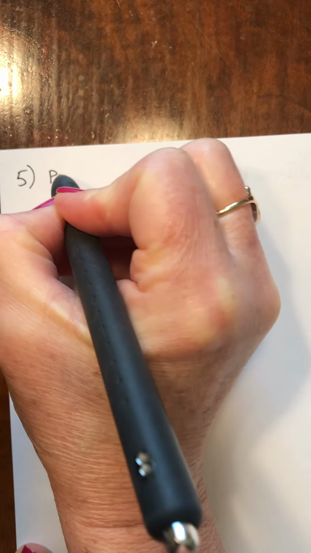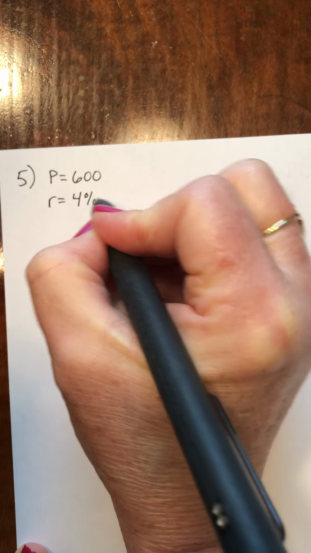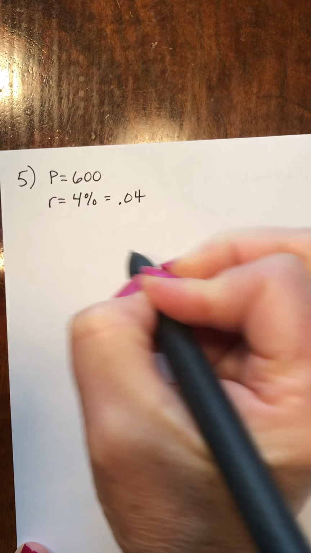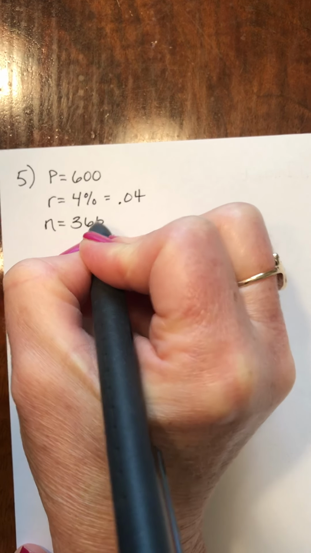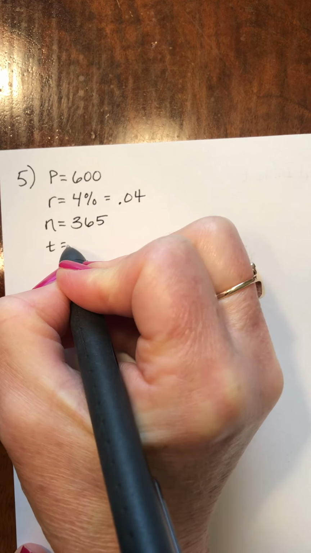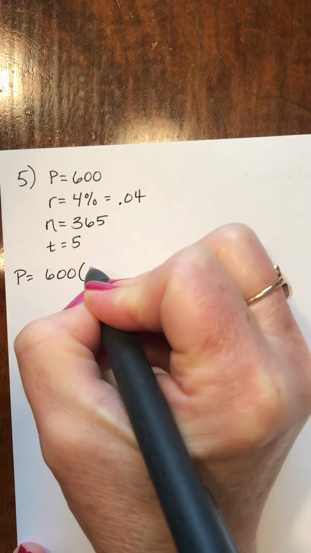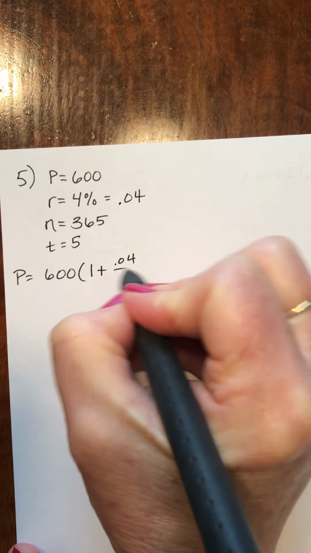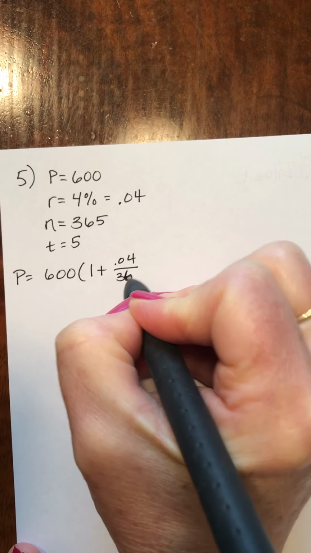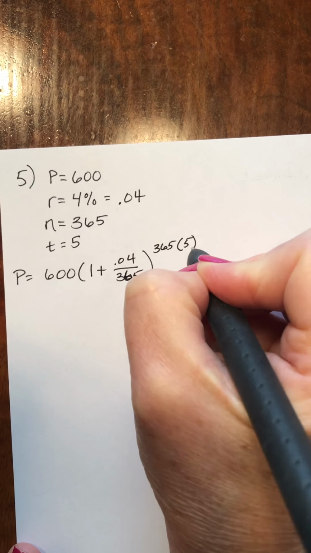Again, P is your original amount, or your principal, which is $600. R was 4%, so when I change that to a decimal, I get 0.04. This is compounded continuously, so N is going to be 365, and the number of years is 5. So here is how we're going to place everything. 600 times 1 plus 0.04 divided by 365, and that's going to be raised to the 365 times 5 power.